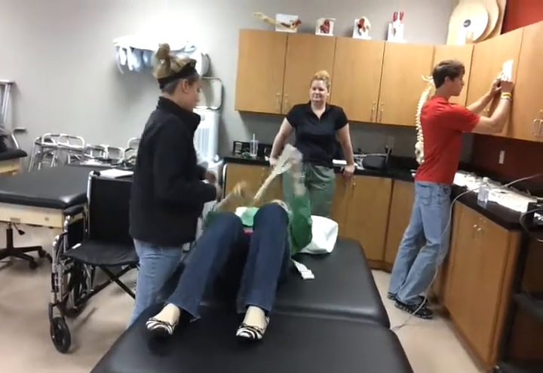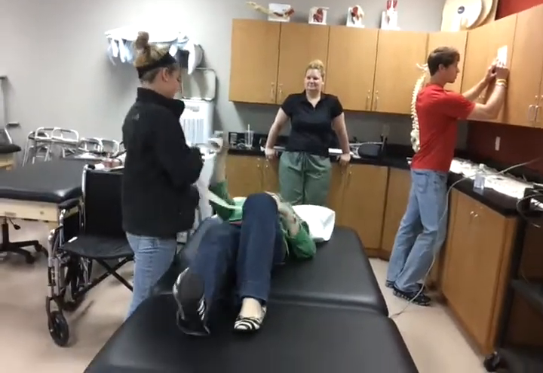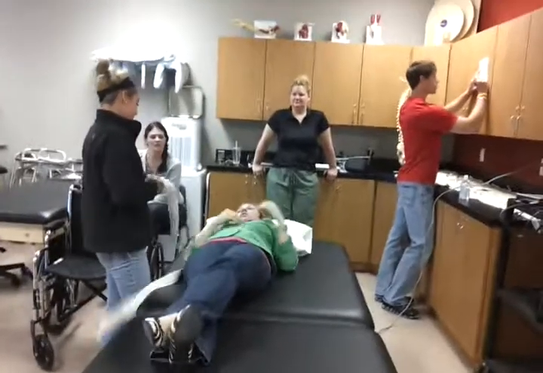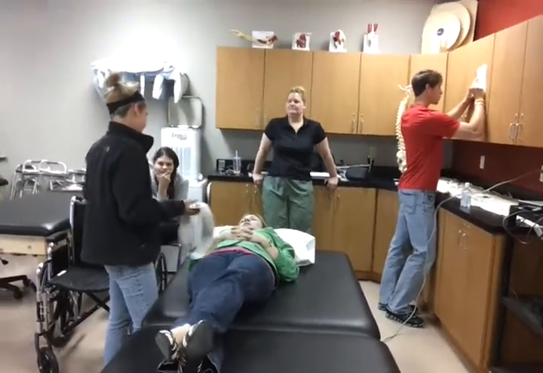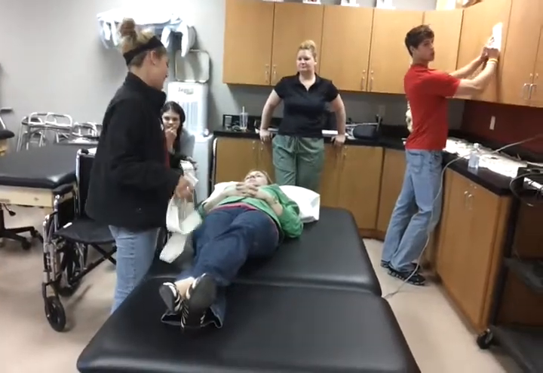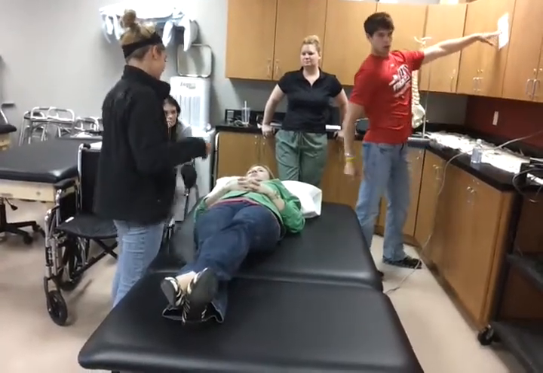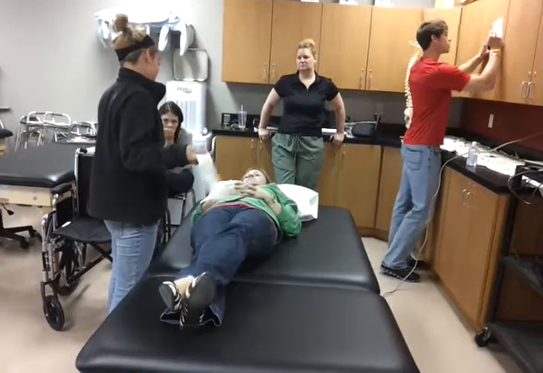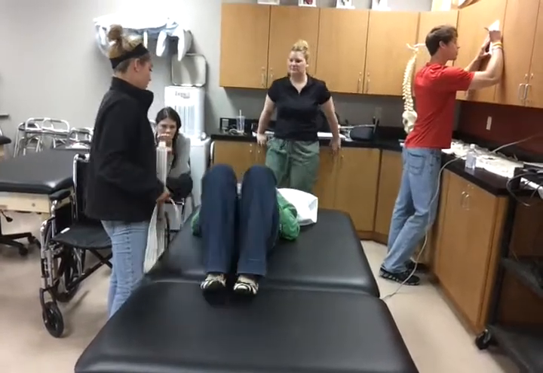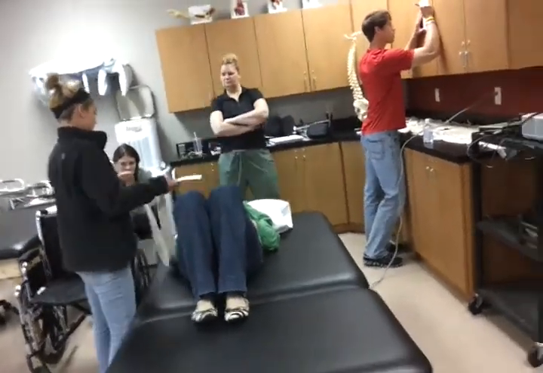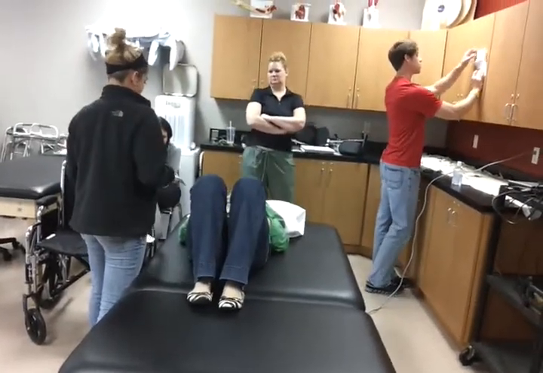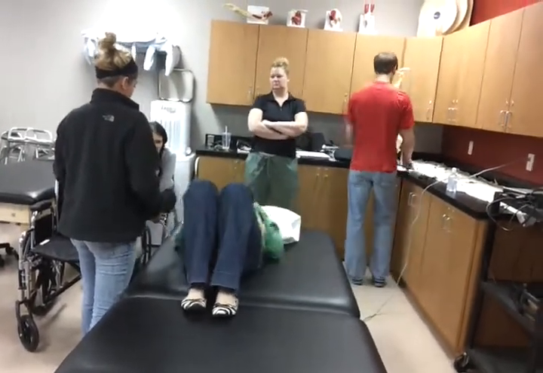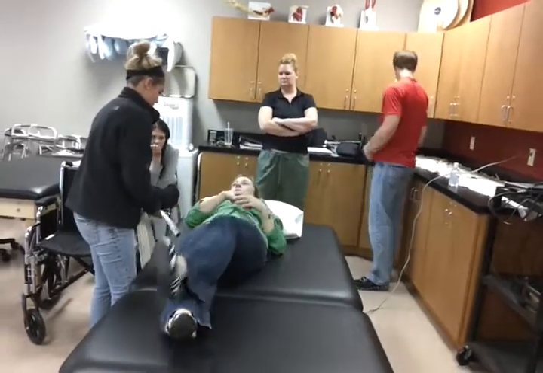I'm weak everywhere. Can I help you with the stand pivot? No, probably not. It's going to be a dependent transfer. Okay, dependent transfer. Like just sit up. It's going to be the same. It's still going to be a max transfer. You can't sit yourself up. No, you would just have to help me more to sit down, but essentially you'll perform it the same way.